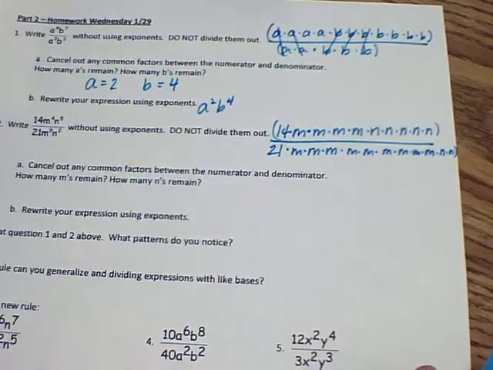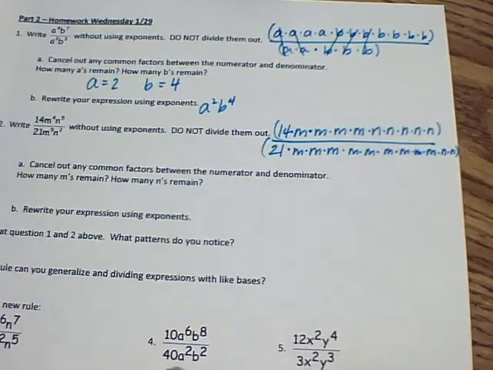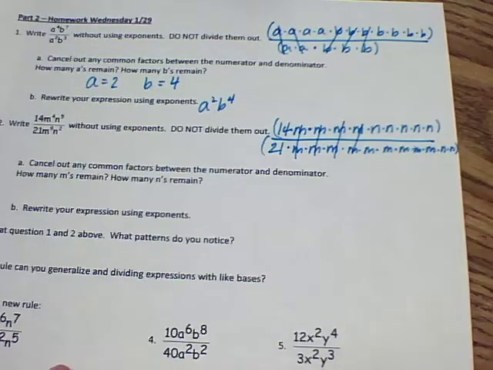Alright, sorry, I was running off the screen. So now we're going to cancel out the common factors. So there are 1, 2, 3, 4 m's they can cancel, and then 2 n's they can cancel.